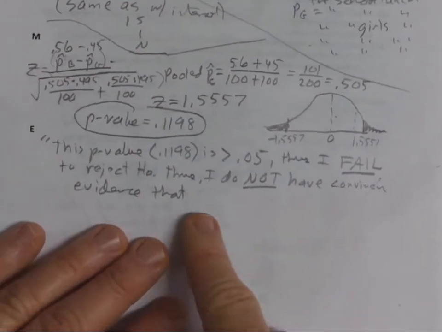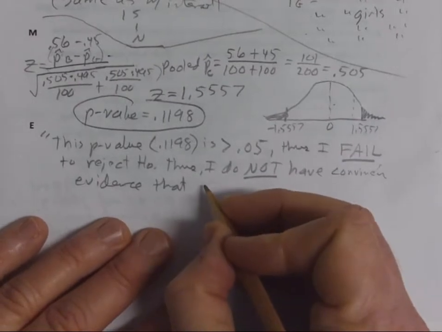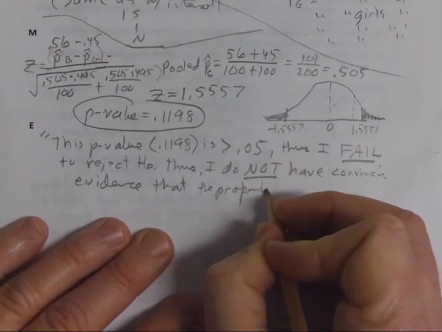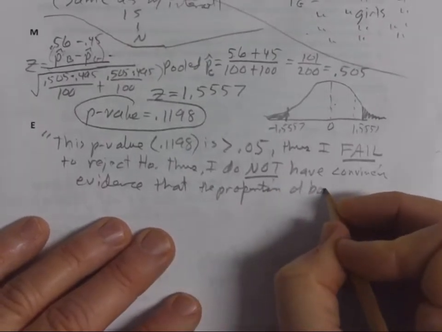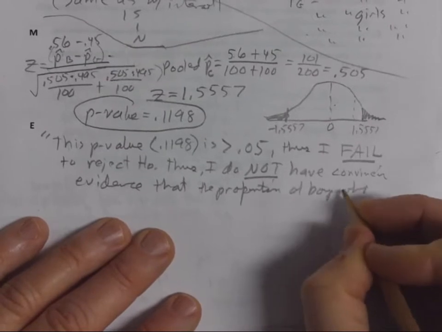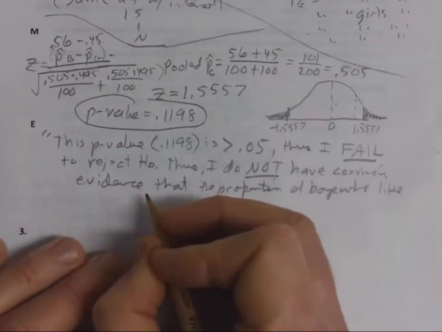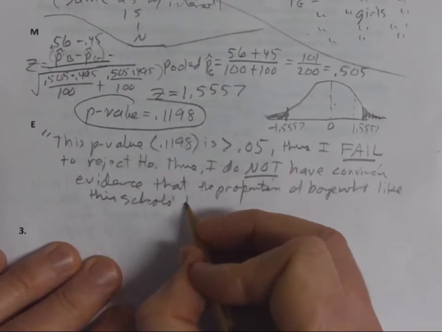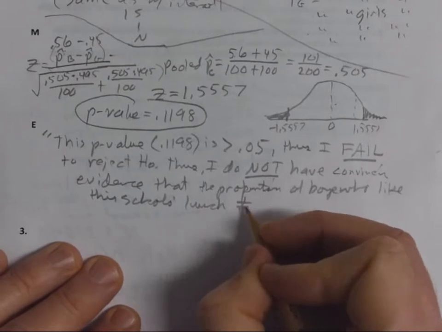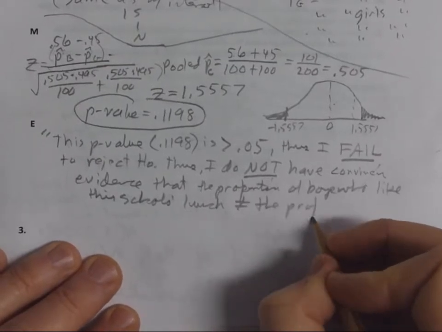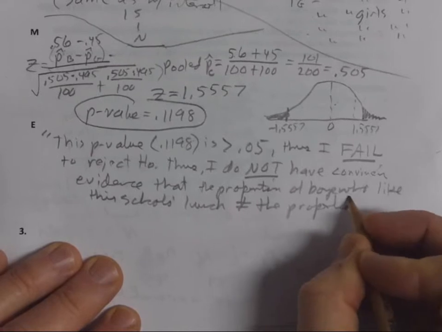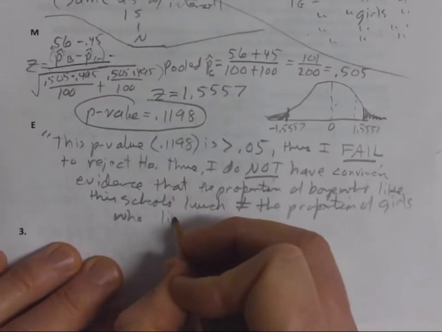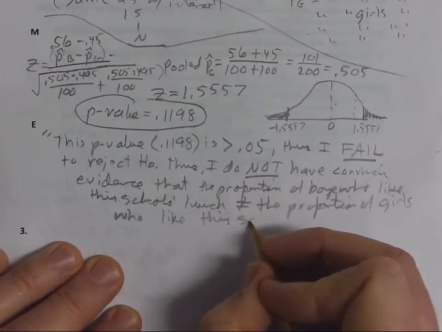I do not have convincing evidence that the proportion of boys who like this school's lunch is not equal to the proportion of girls who like this school's lunch.